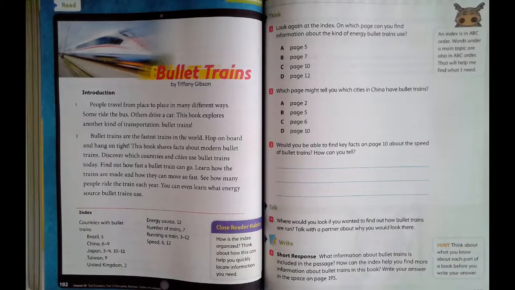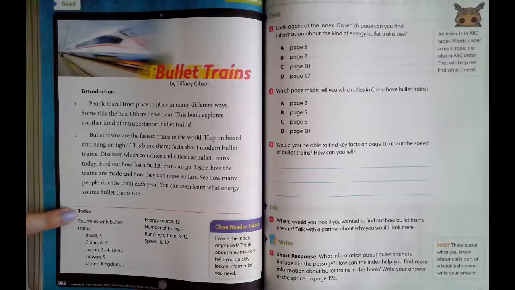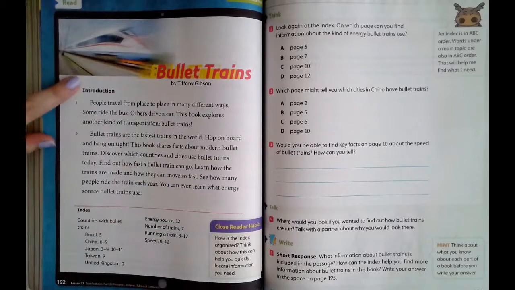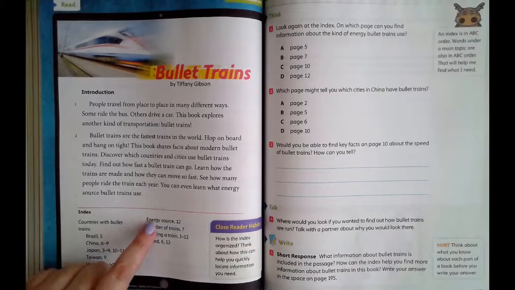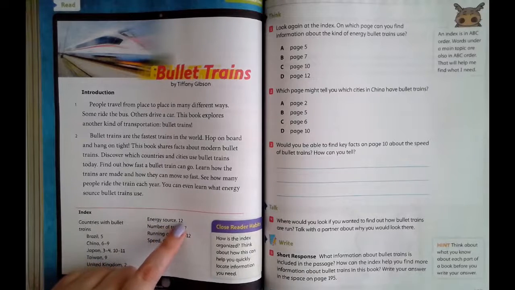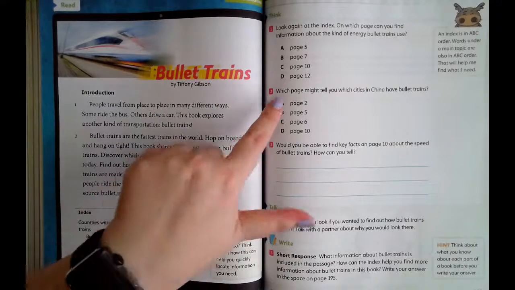Number 1 asks us to look at the index. We want to know what kind of energy bullet trains use. So to find out about energy, let's see if we can find that keyword in the index. Remember, it says index, so we're not having to look at the introduction. We want to look on the bottom half of this page. And when I'm looking, I see here, energy source, comma 12. This 12 is the page number. So the answer is D, page 12.